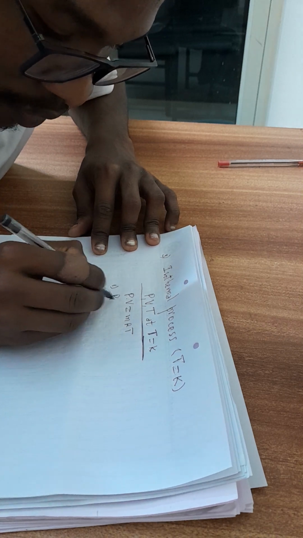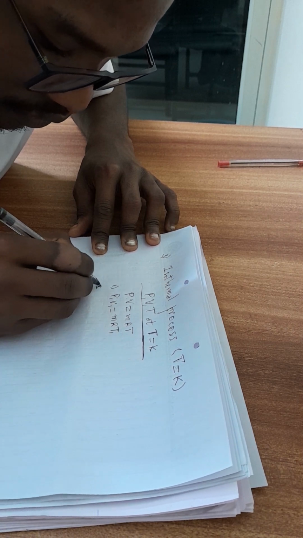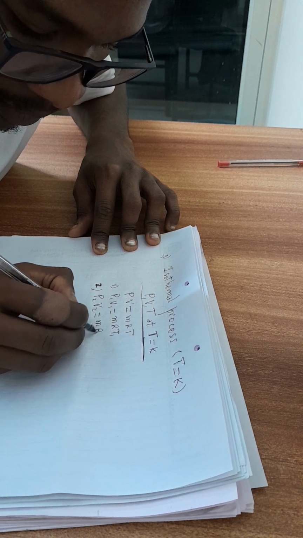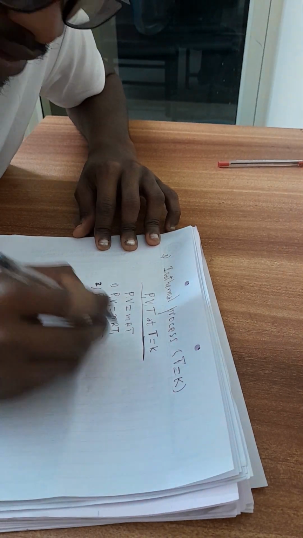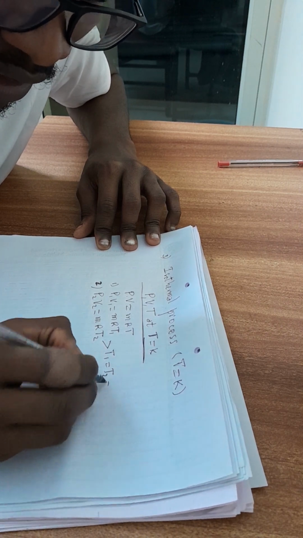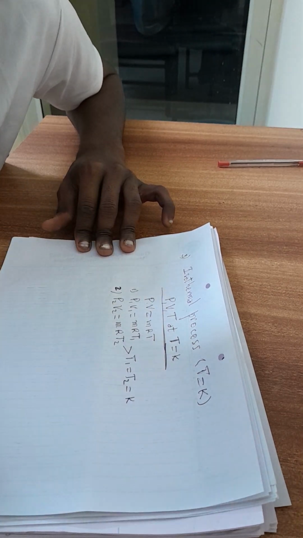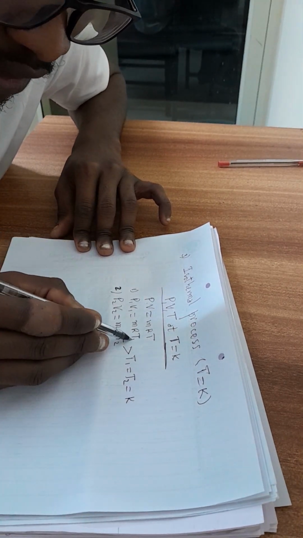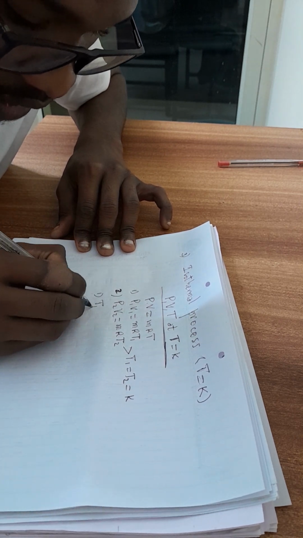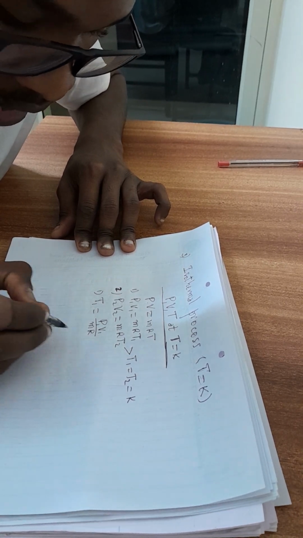State 1: P1 V1 is equal to mRT1. State 2: P2 V2 equal to mRT2. Nice. Here the temperature is constant, T1 is equal to T2. We will derive the PVT relation between them. So just find out what T1 is and T2. T1 will be P1 V1 upon mR.